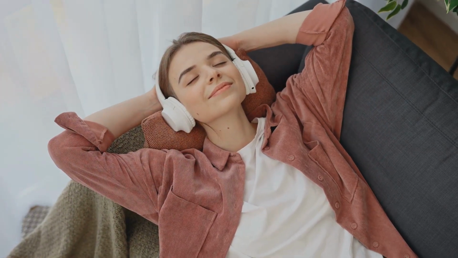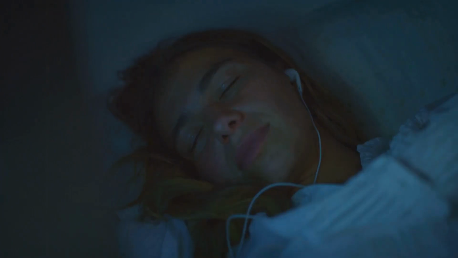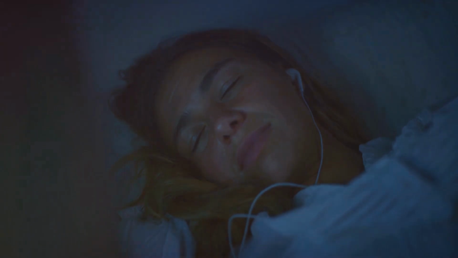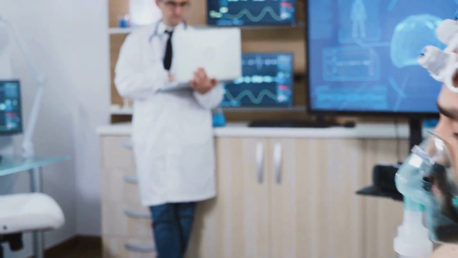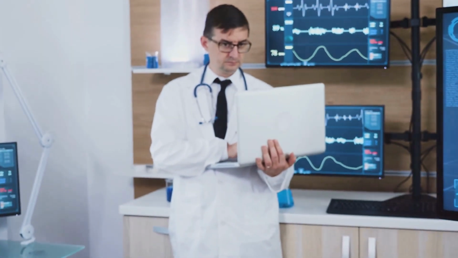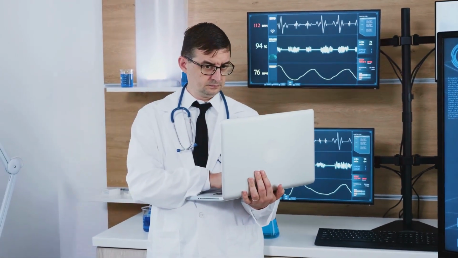This group will be exposed to soothing melodies designed to relax the mind and body. Group 2 doesn't listen to any music. They will go through their usual bedtime routine without any auditory intervention. Then, we measure how long it takes each person to fall asleep. This involves monitoring their sleep patterns and recording the time it takes for them to transition from wakefulness to sleep.